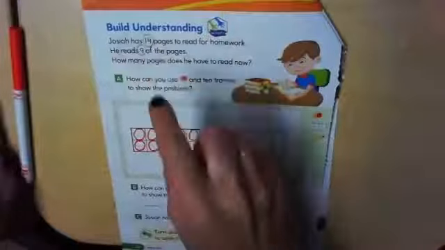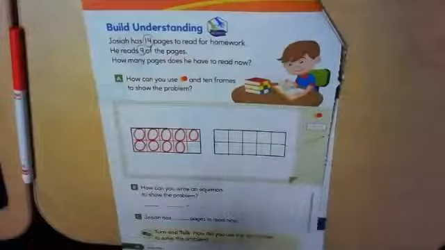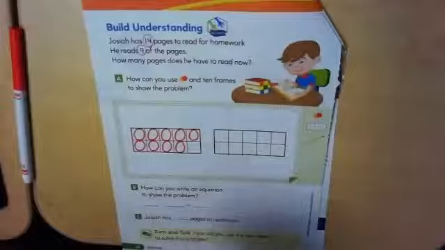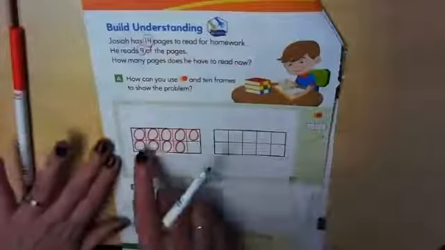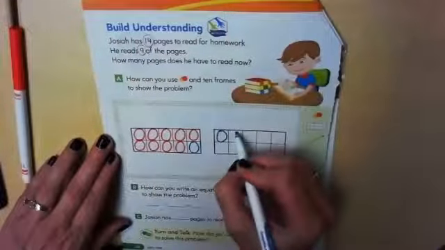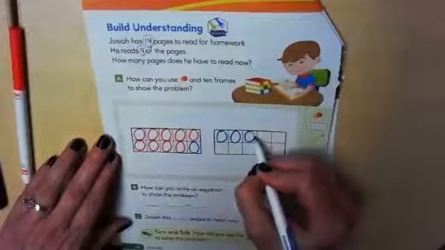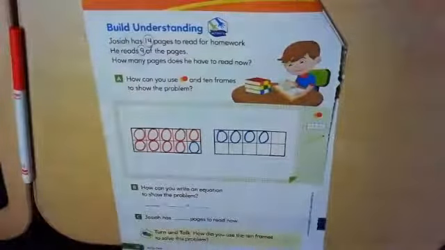We know he has to read 14 pages. So I'm going to use this blue marker, and we're going to use blue to put more counters in the 10 frame until they're all filled in 14. So we have 9, 10, 11, 12, 13, 14. All right, we got that down.